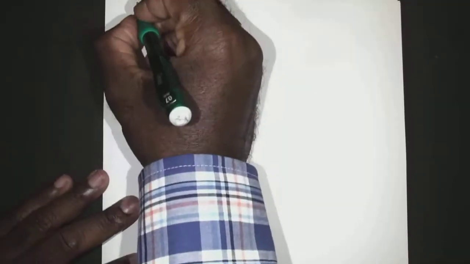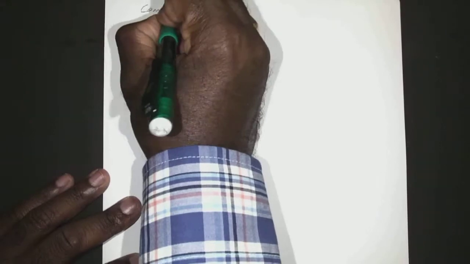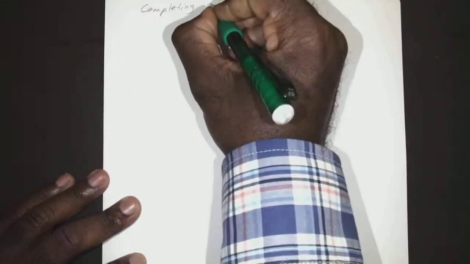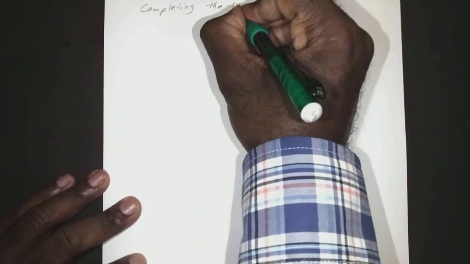Okay, so now we can transition from there to completing the square. For completing the square, we have to remember our perfect square trinomials that we did.